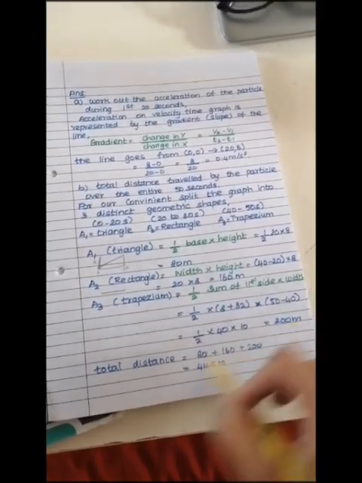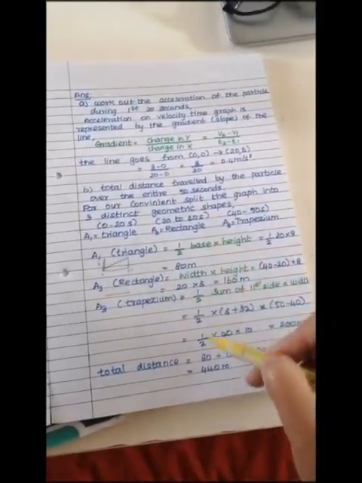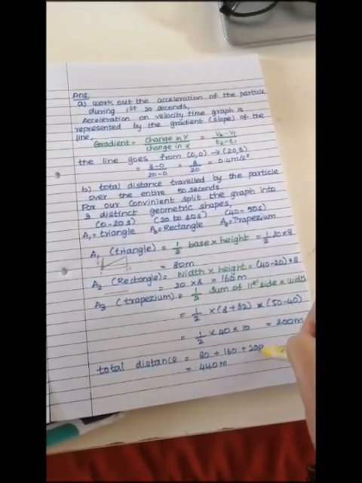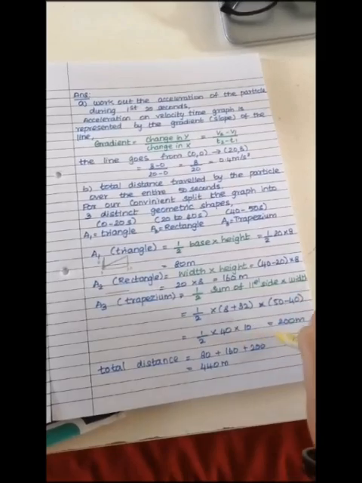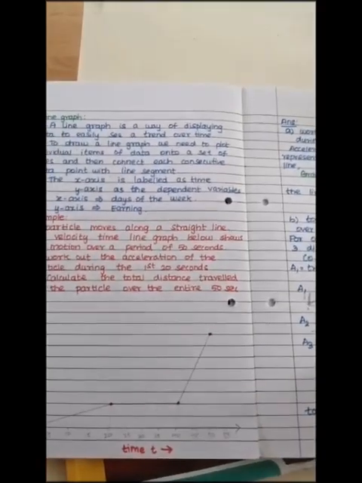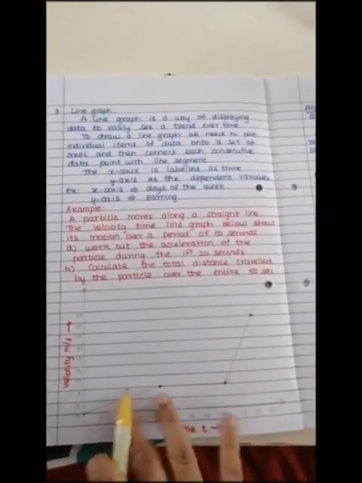200 meters. Total distance is equal to A1 80, A2 160 and A3 200. We sum the three areas, and we get the total area the particle has travelled. Okay, now you can see that clearly.